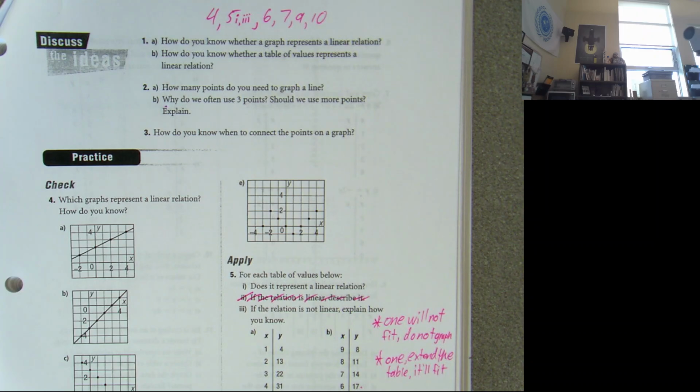And the ratios are going to be different. Like the change in y over the change in x for the first two is going to be 2 over 1. And then it's going to be 4 over 1. And then it's going to be 6 over 1. So because that's different every time, it's not linear. On the graph section.